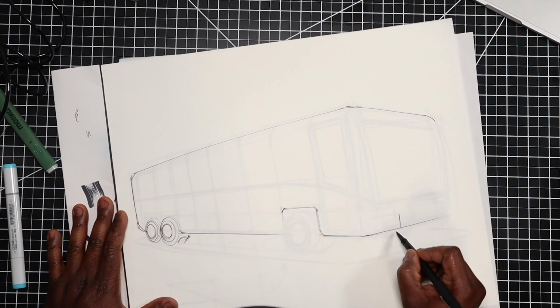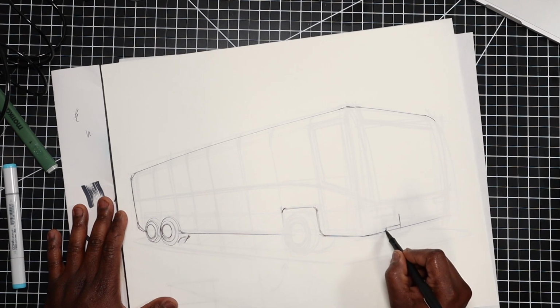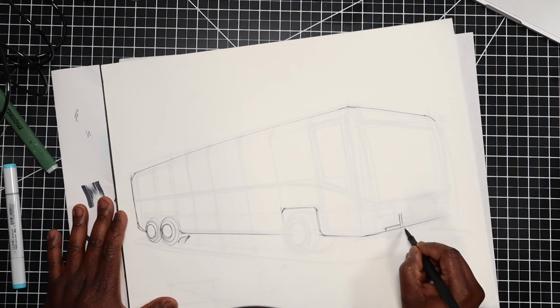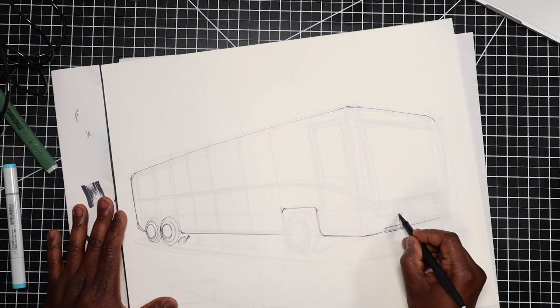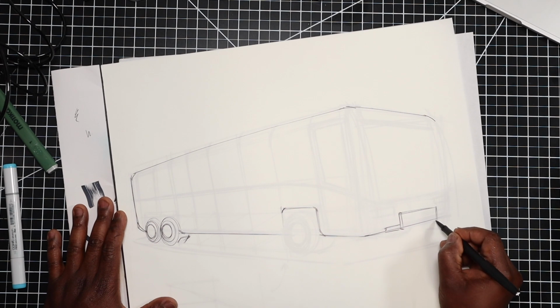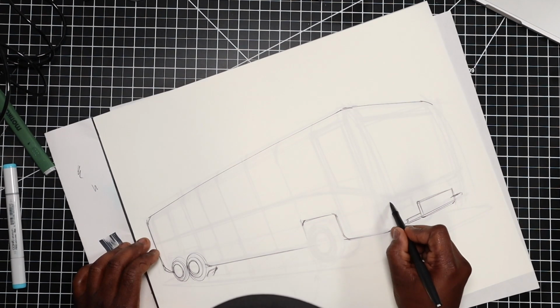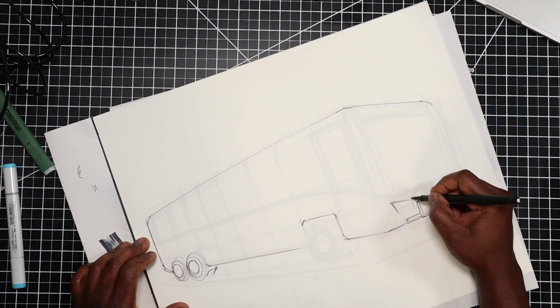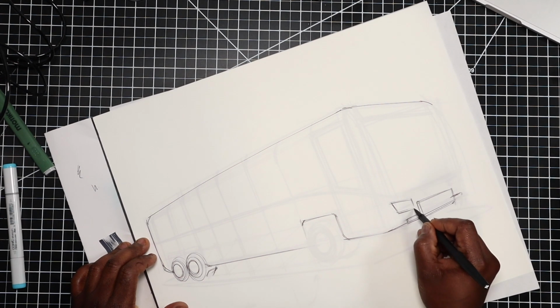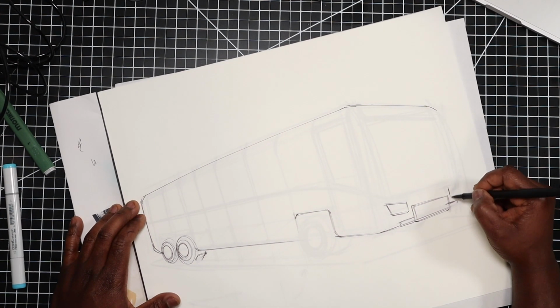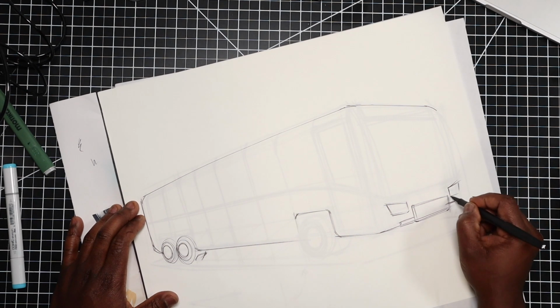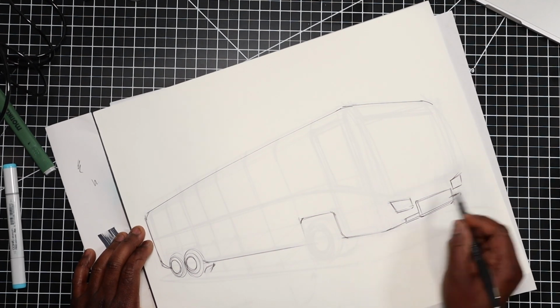All right, maybe there's some little cage thing on the front here, like a bumper of some sort. So I'll add that to our design for our bus, keeping it nice and loose. And then the lights, I'm going to change those because what we had before was kind of a placeholder, so I can do something that's maybe a bit more in line with the design.